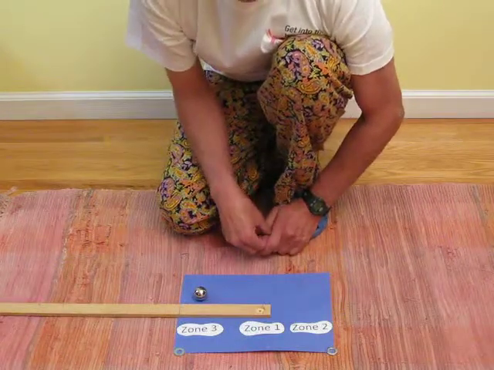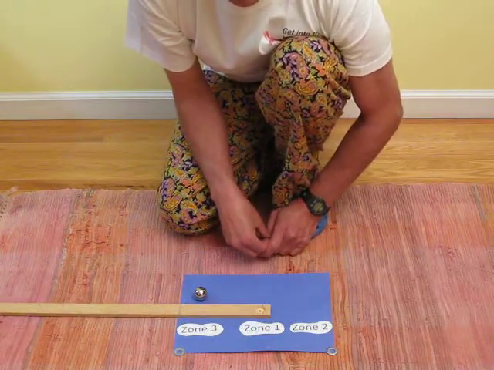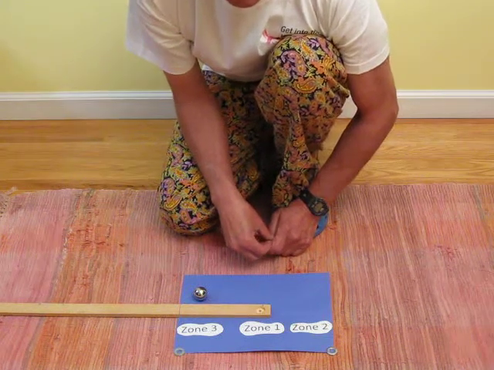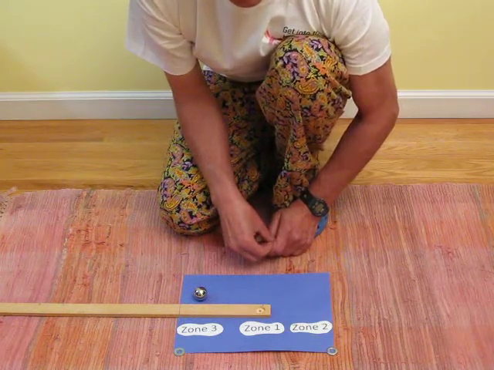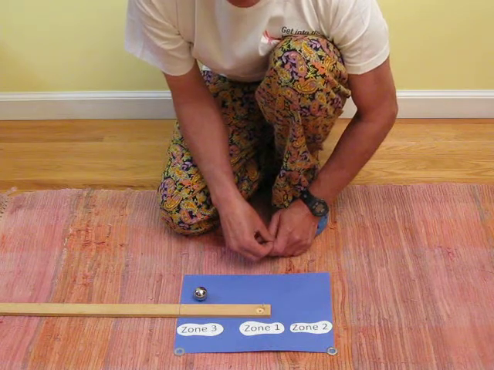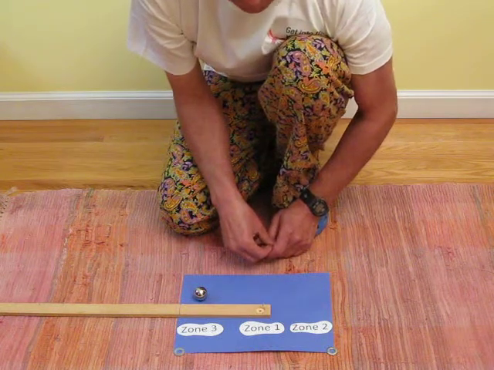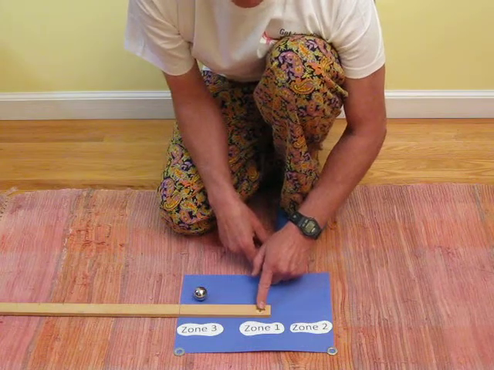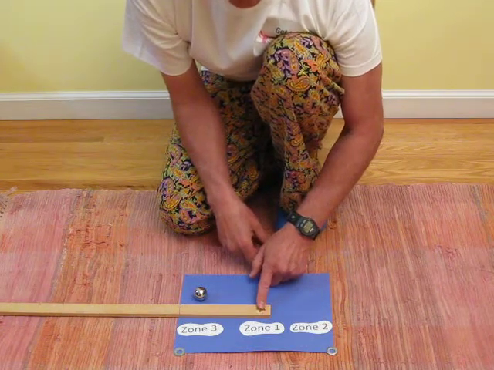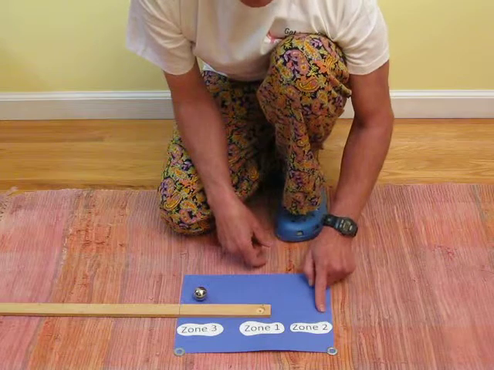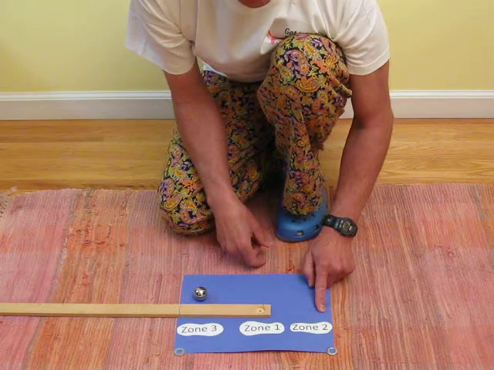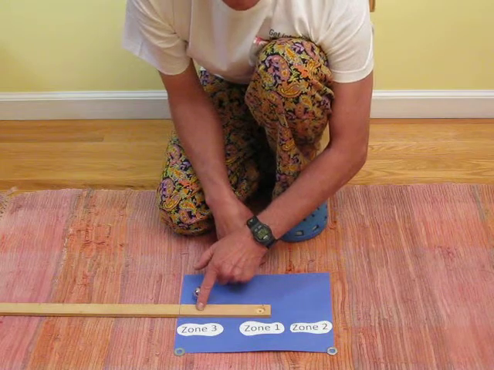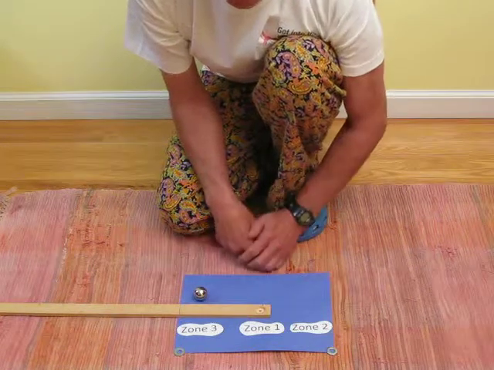3 possibilities. What I would like you to do is, based on your experience, think about which of those you would predict will actually happen. Will the sphere land in Zone 1, right in the hole, Zone 2, beyond the end of the board, or Zone 3, between the hole and the other end of the board?